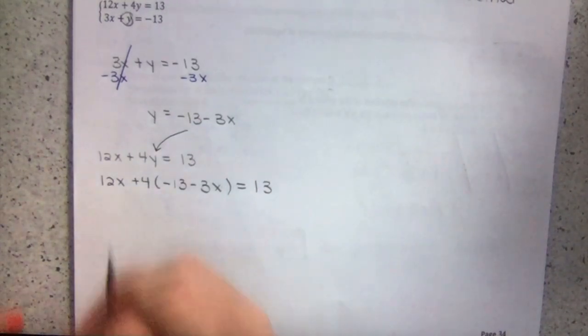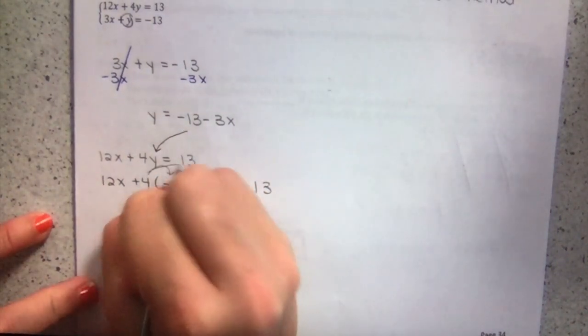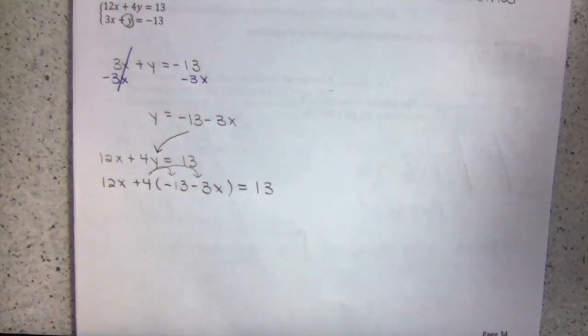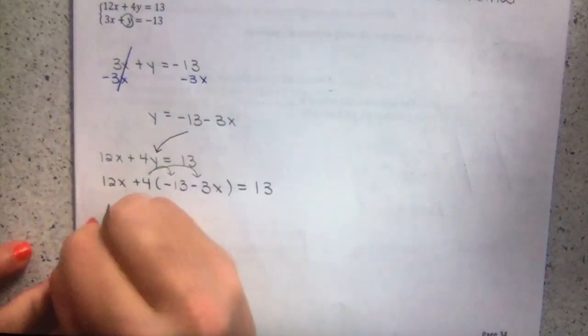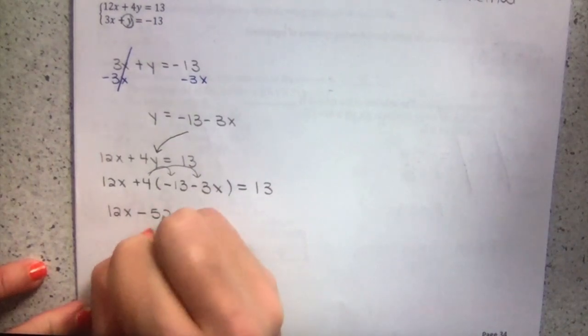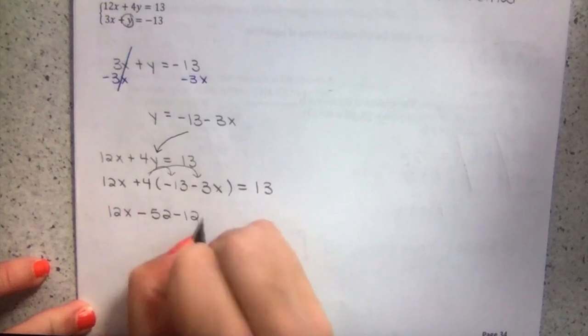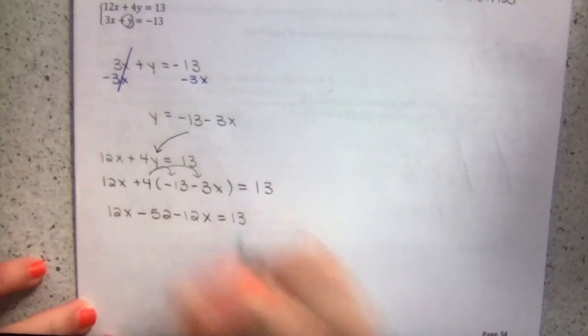So now I can use this and I can get y by itself. I'm sorry, x by itself. So 12x plus 4 times negative 13 minus 3x equals 13. I can get x by itself. So I can distribute this 4. So we have 12x. 4 times negative 13 is negative 52. 4 times negative 3x is negative 12x equals 13.